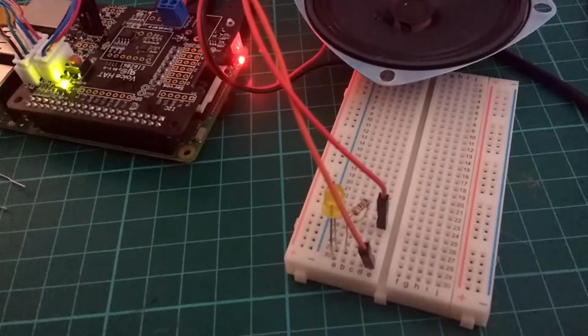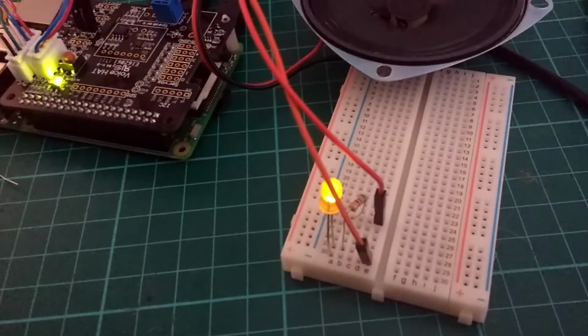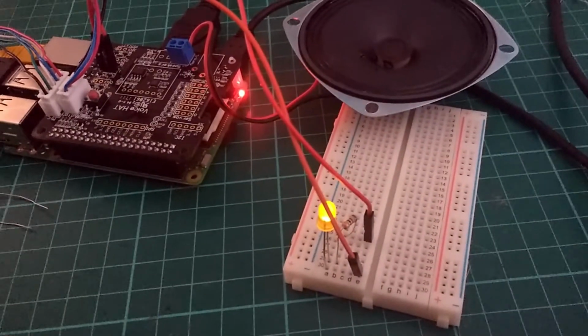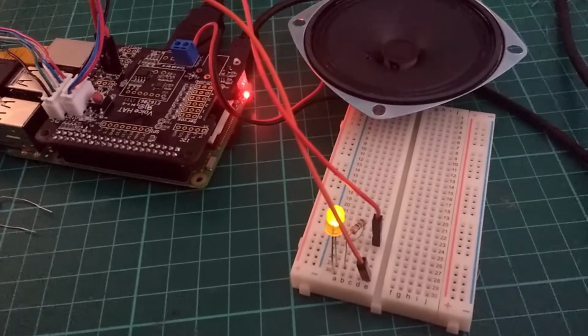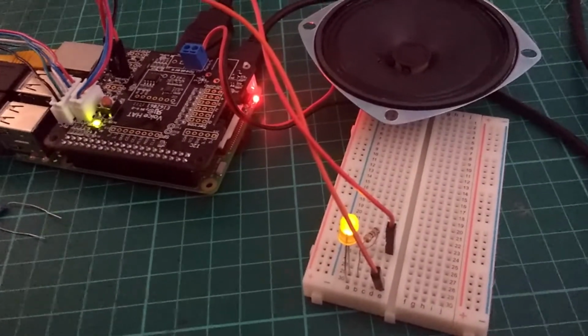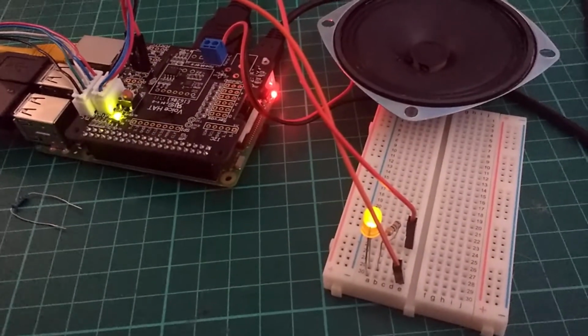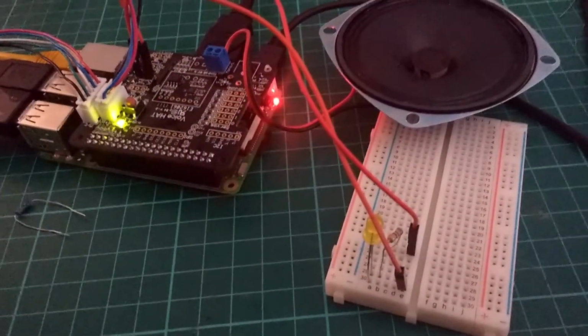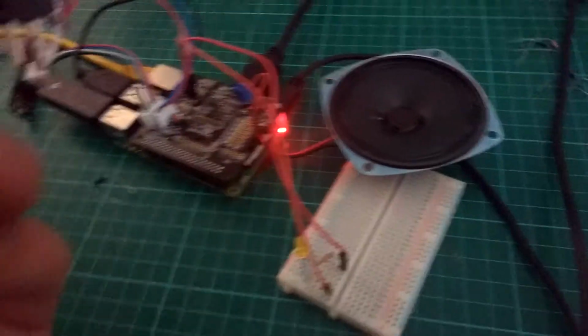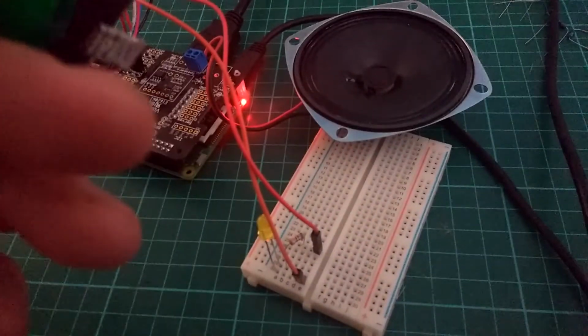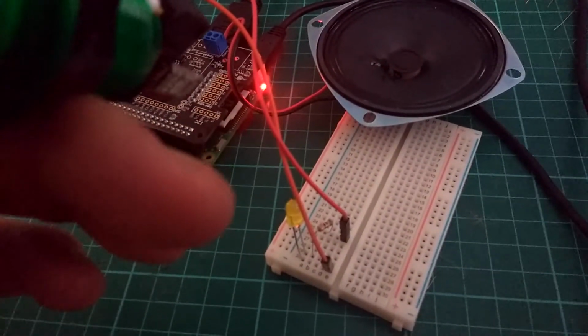LED on. Turning LED on. And then I can push the button again and say LED off. Turning LED on. I don't have to use the keyword on. For instance, let's try this command.